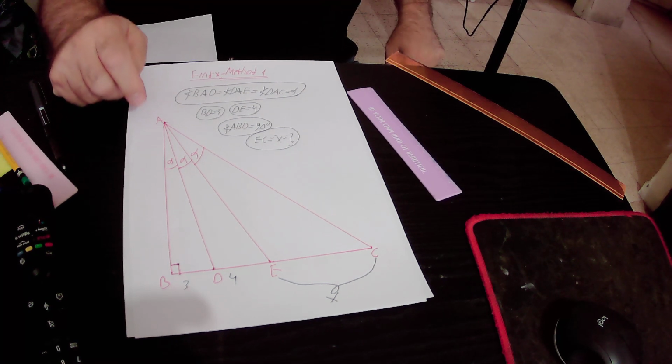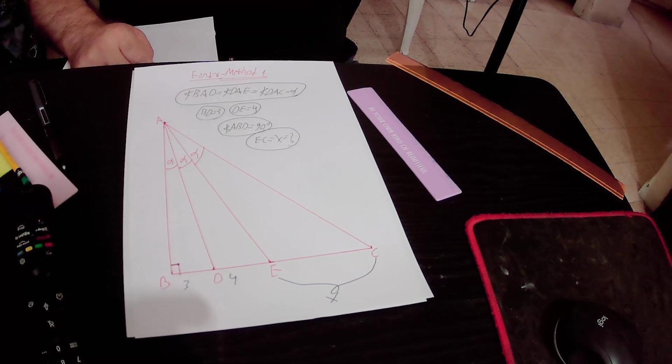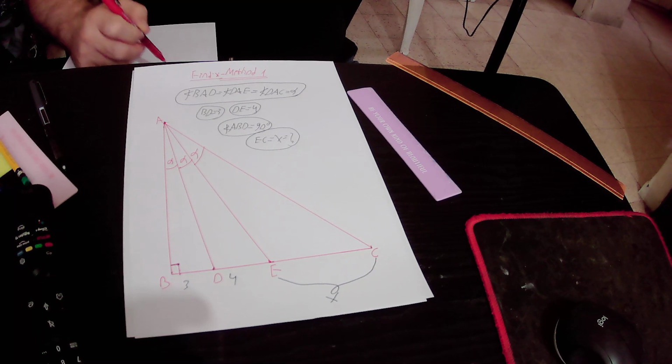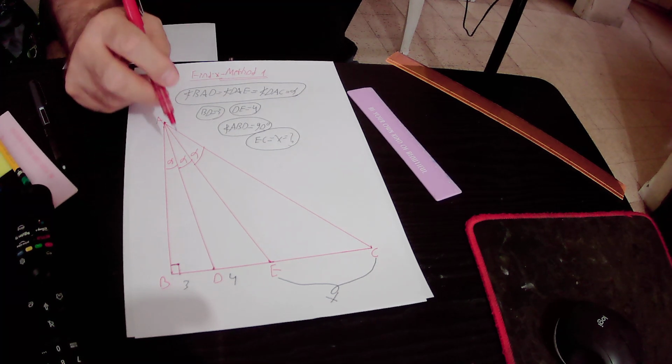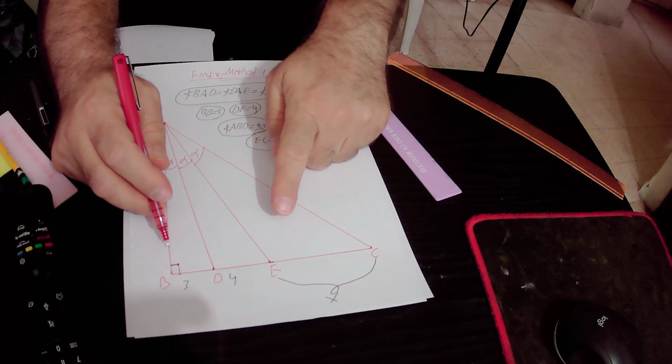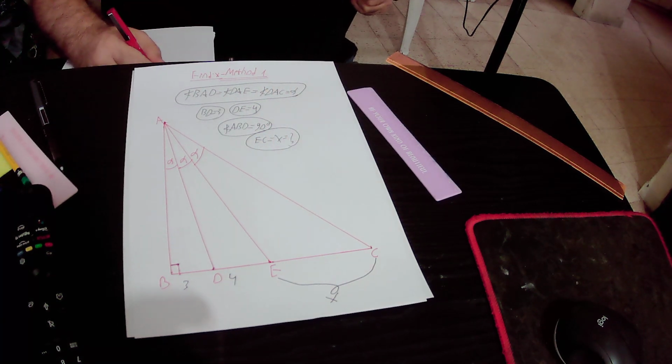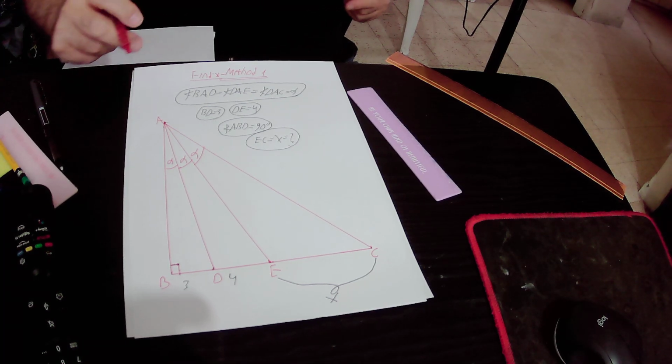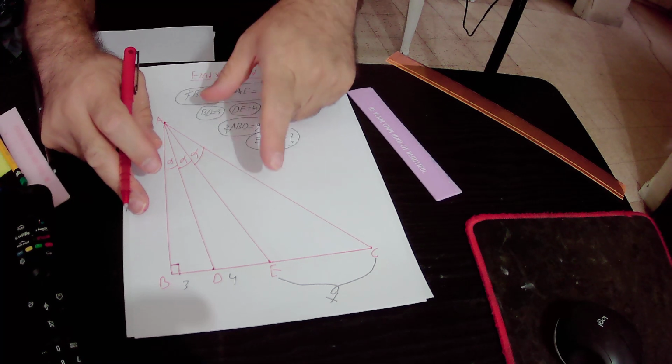And according to the angle bisector theorem, the ratio in which the angle bisector divides BE is BD over DE, and that ratio equals the ratio of the angle sides, AB over AE.